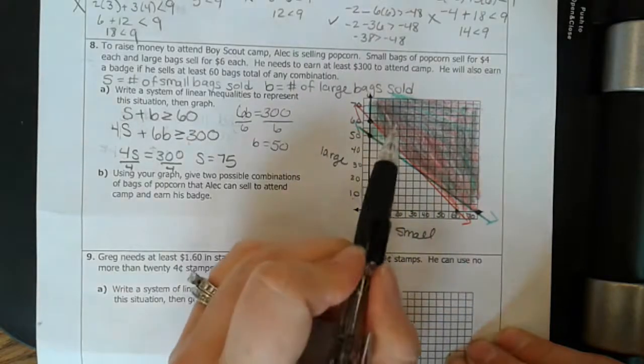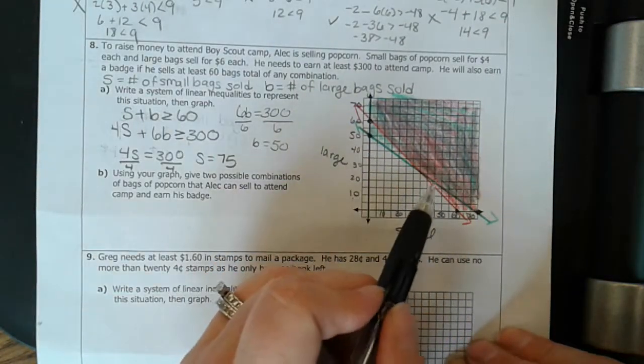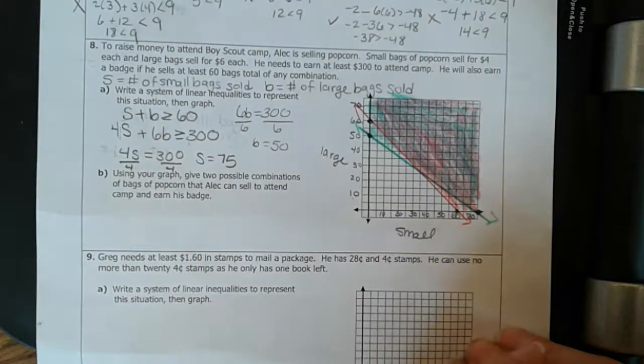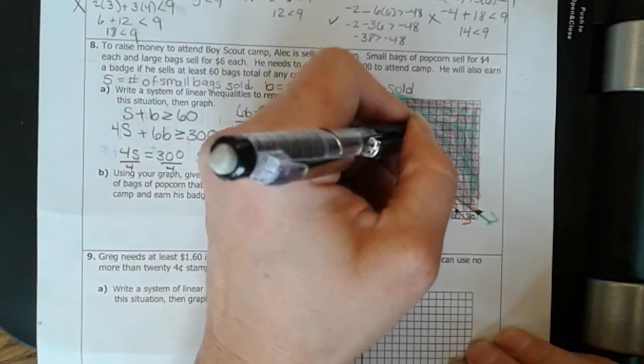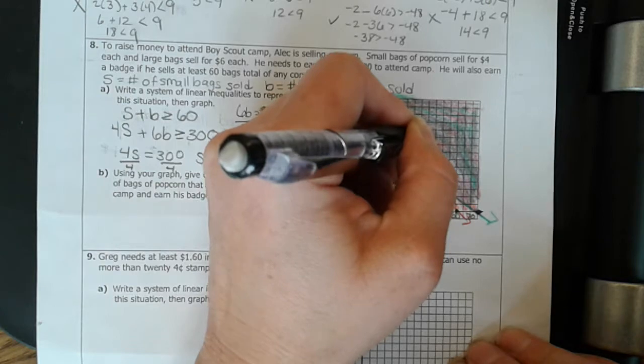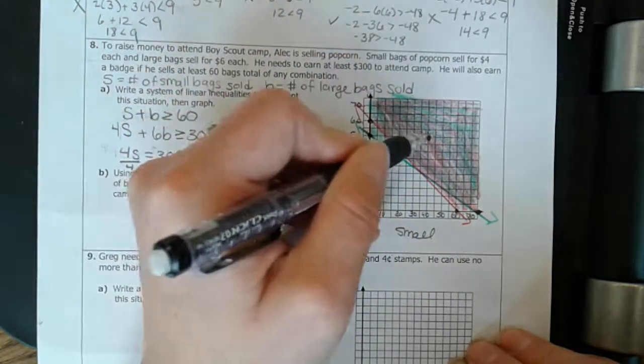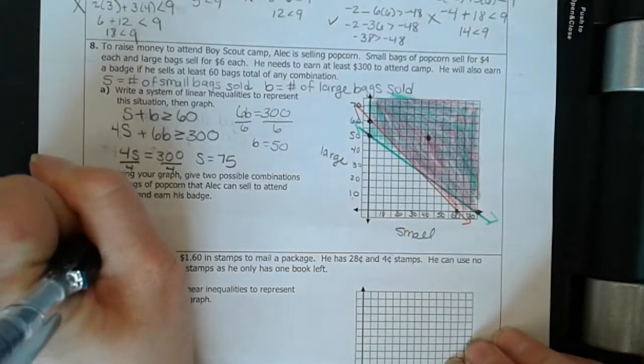Well, you could pick literally any point in here, and because these lines are solid, you could pick a point on the line as well. But let's pick this point right here. This point is inside of our shaded region. That's 40 small bags and 50 large bags.